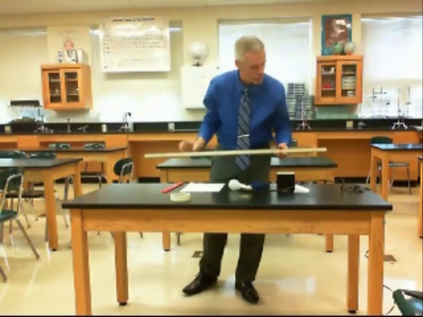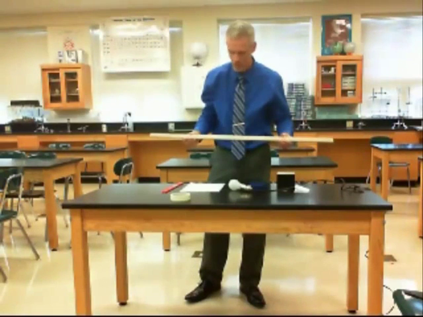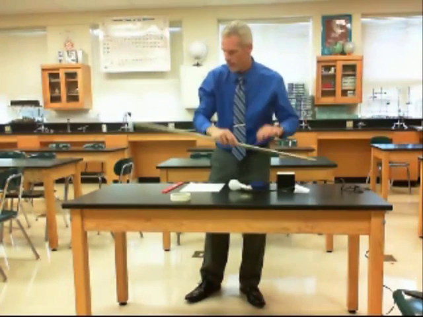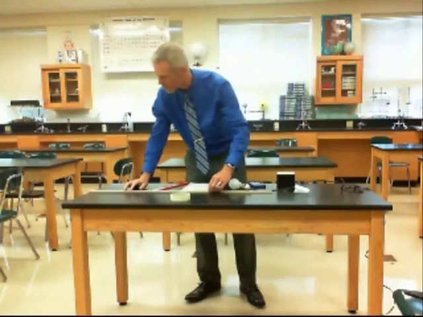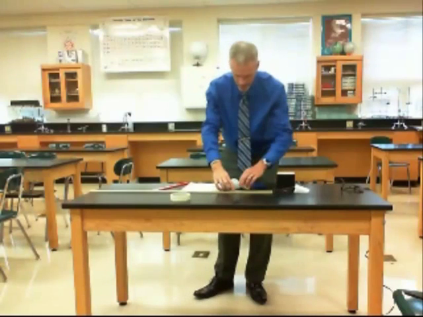So you want to make sure you're choosing the correct side of your meter stick. One side is metric, the other side is inches, and we're going to be working on the metric side. So we're going to take this meter stick and place it right here in the middle of our lab table, and find the 80 centimeter mark.